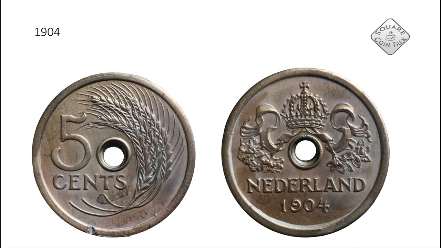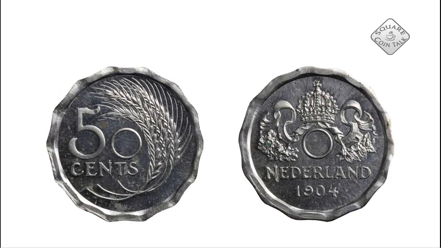Eventually, they come up with some designs that are used in 1907, 8, and 9. But because of the size, they were very similar to the quarter, the avondkwartje. And that was abandoned. And eventually, they started making square coins. But let's continue. Here is another design from 1904.